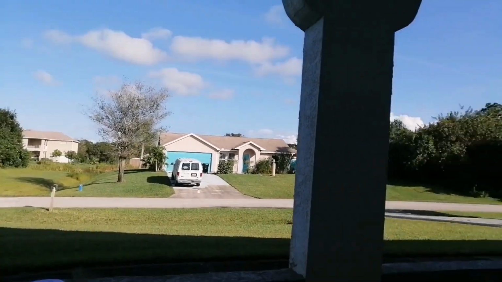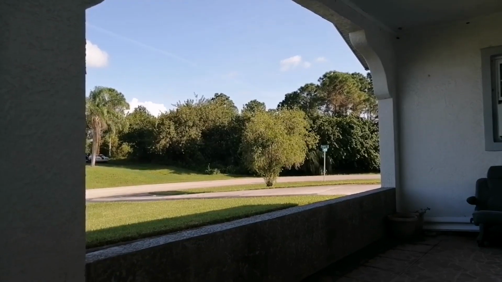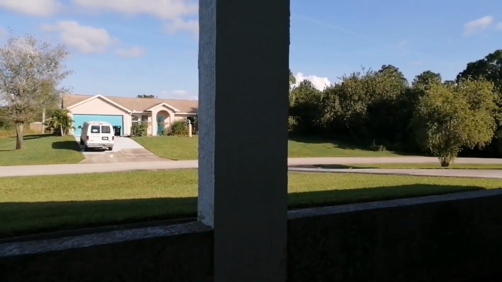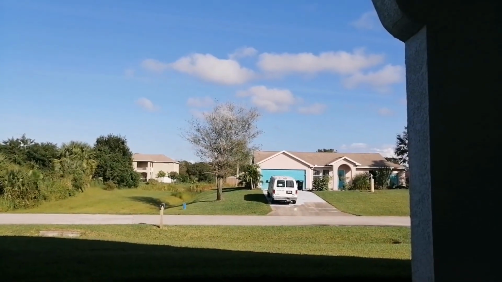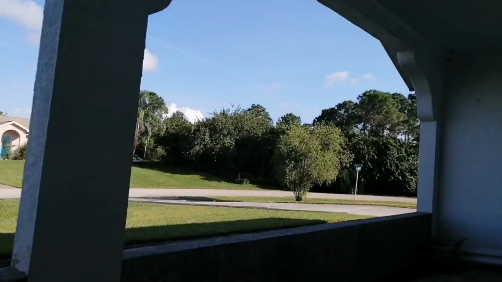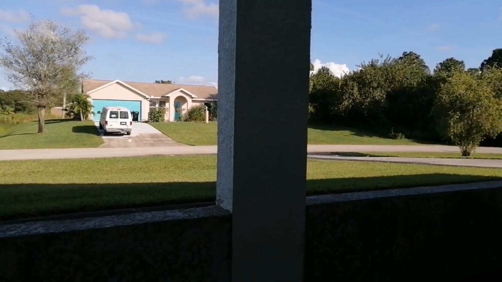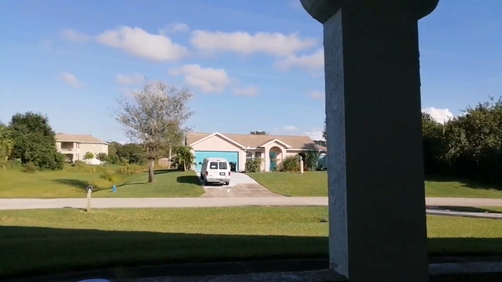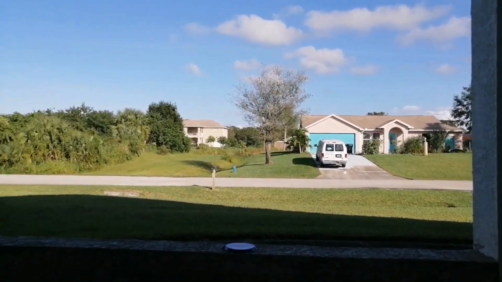Coming back to the tree on the other side of the driveway, going to this pillar right here, and going to the big tree, 2. Going back to the tree on the other side of the driveway, pillar, big tree, 3. Okay, so now let's test the tap to focus.